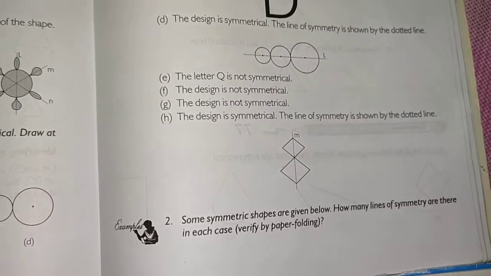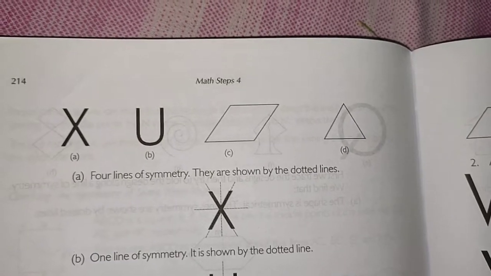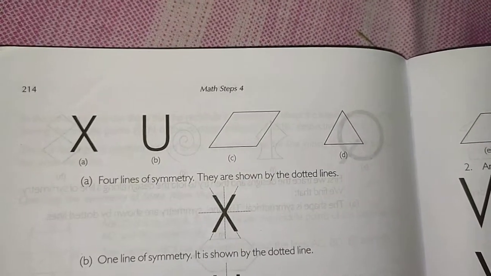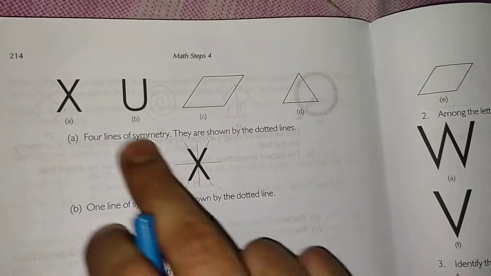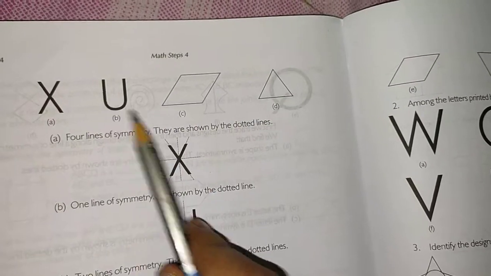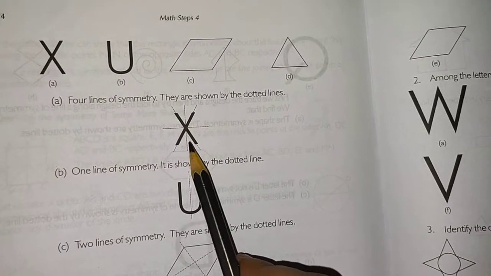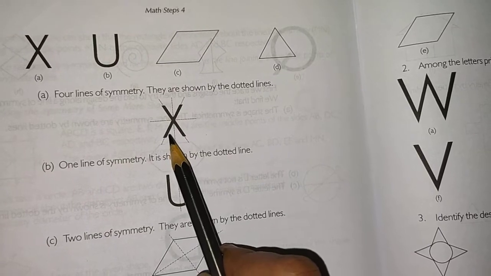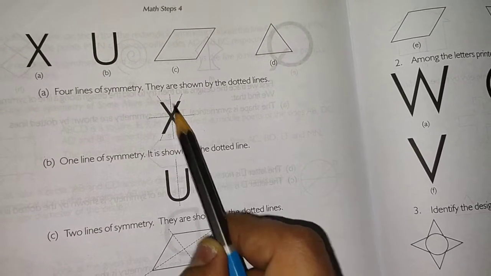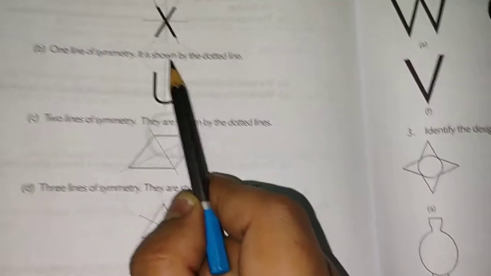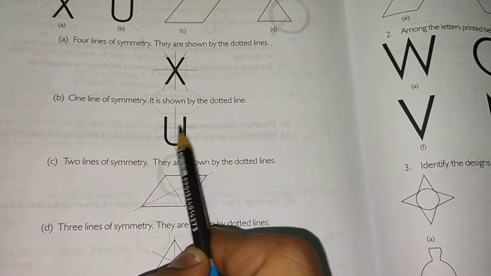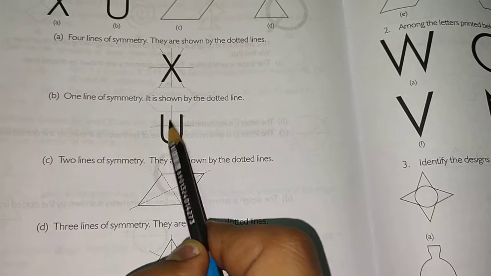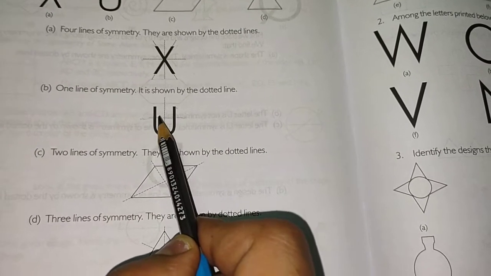Okay, now some figures are given here, these four figures, and you have to find how many symmetrical lines can be drawn in these figures. Like the first one is a letter X. You can find that X has four symmetrical lines. Okay, now U has one symmetrical line. If we draw a line here, we cannot find two equal halves, so we cannot take it as a symmetrical line.